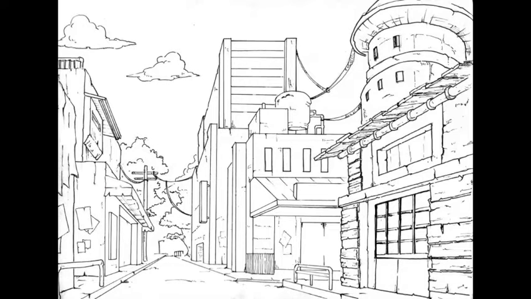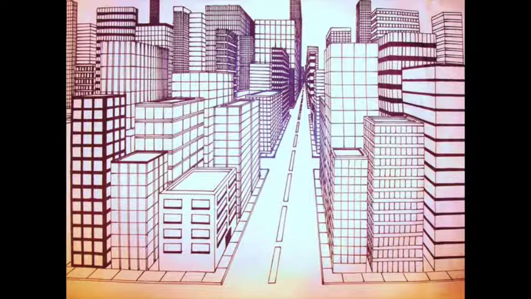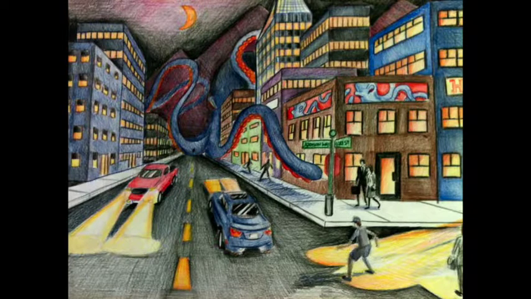Here's some examples. So in this example, we have a low horizon line. We're sitting low to the ground and we're looking up at everything. We can't see the roofs of any of these buildings. In this example, we've got a high horizon line, and we are almost floating in the sky looking down at the city, so we can see the tops of these buildings. In this awesome example, we have a horizon line that's going across the middle of our page, so we can't see the tops of the buildings, we're looking directly at them.